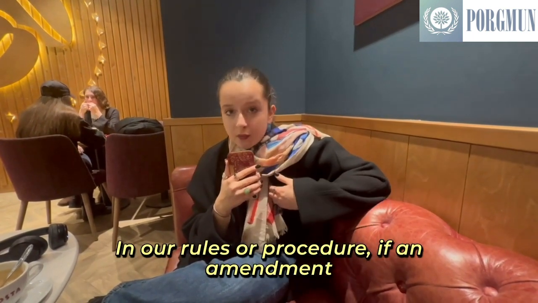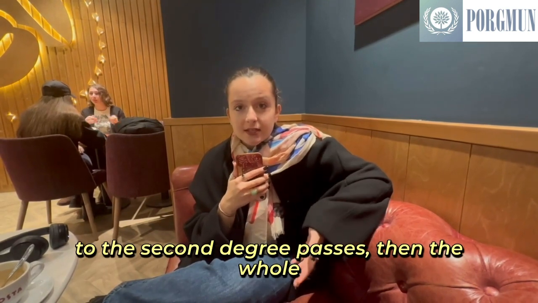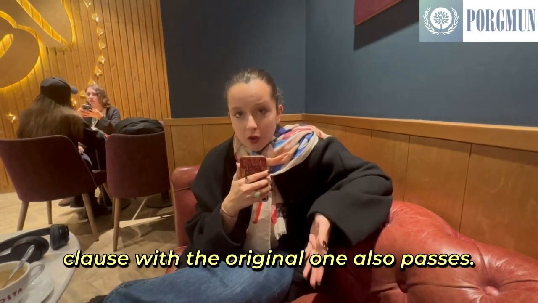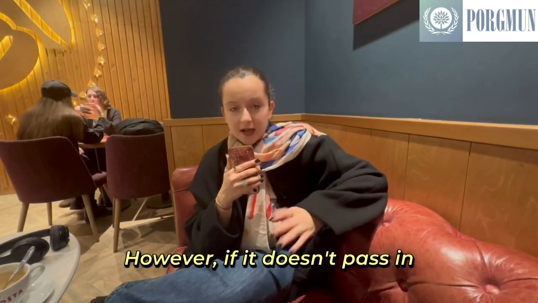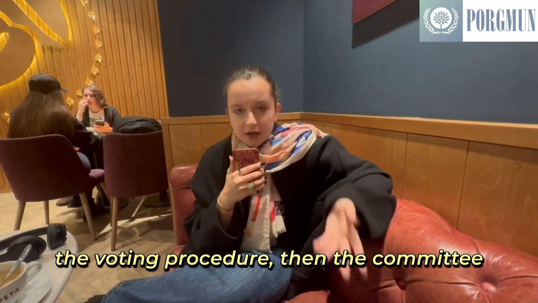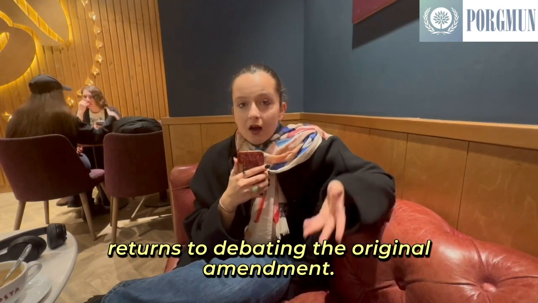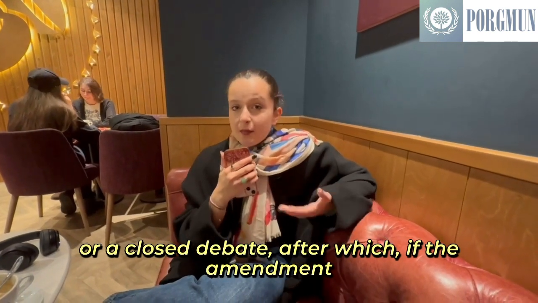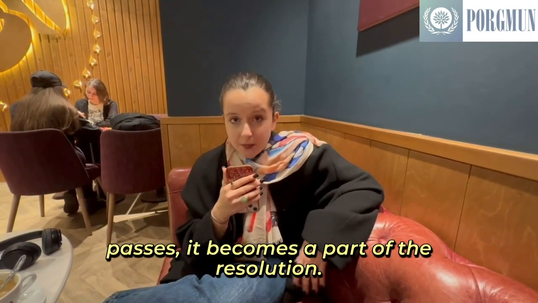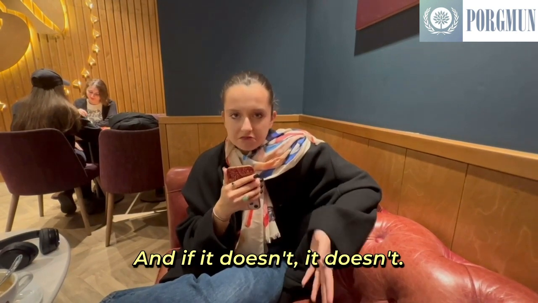In our rules of procedure, if an amendment to the second degree passes, then the whole clause with the original one also passes. However, if it doesn't pass in the voting procedure, then the committee returns to debating the original amendment. Submission of an amendment ends with a voting procedure or a closed debate, after which, if the amendment passes, it becomes a part of the resolution, and if it doesn't, it doesn't.